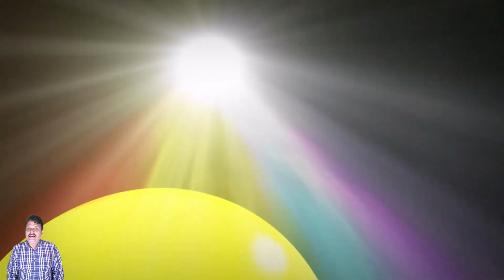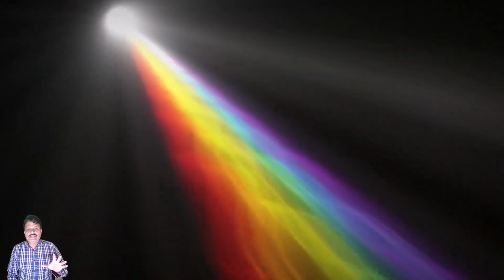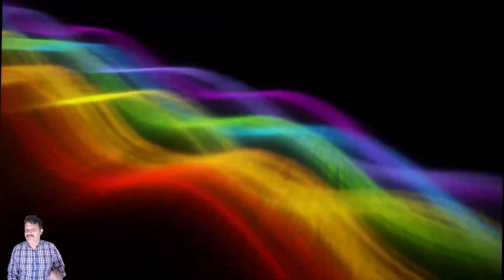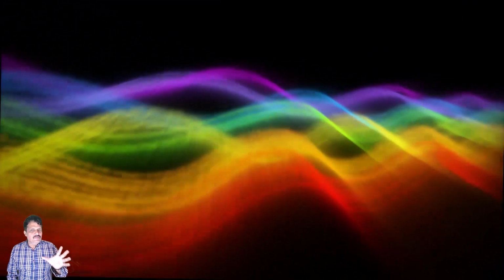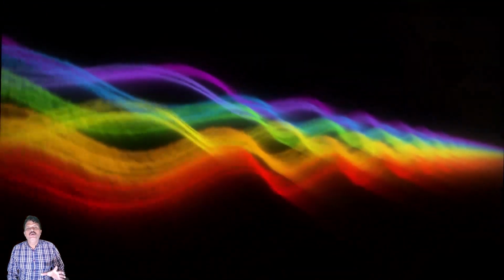And similarly, there are some objects which have the property to absorb all the light falling on them, and an object which absorbs all the light falling on it gives back no light to our eyes, and so we see it as black. However, there are certain objects which absorb a part of the light, a part of this visual frequency, and give back a part of this visual frequency.